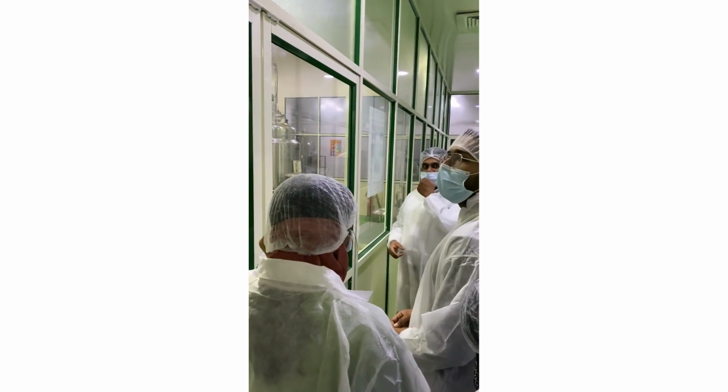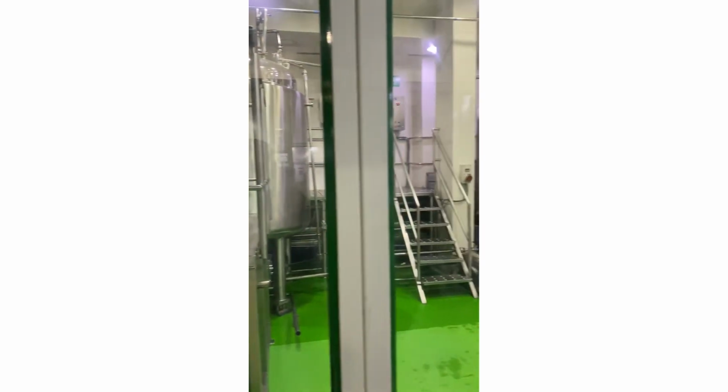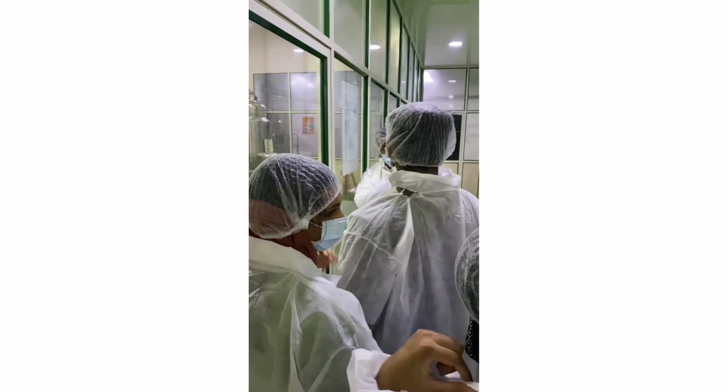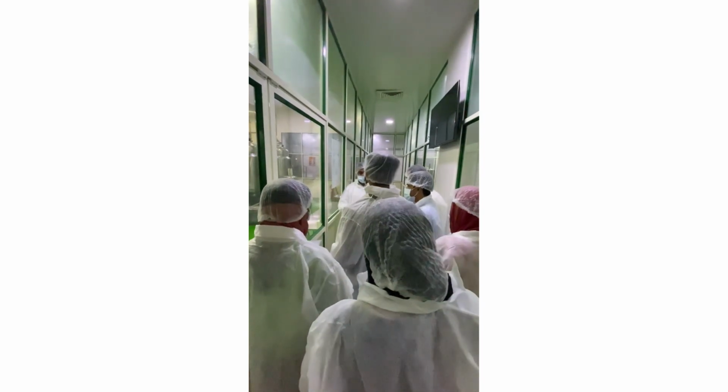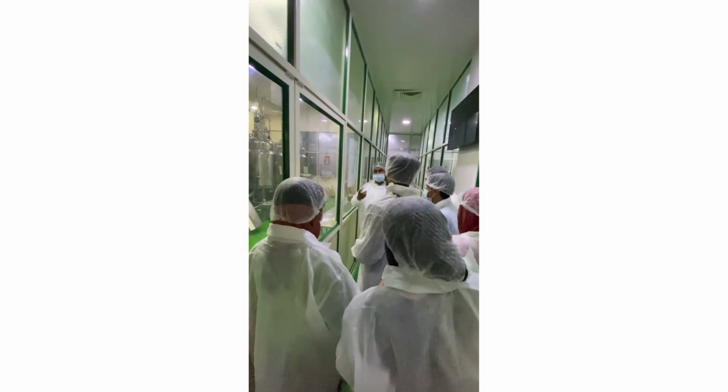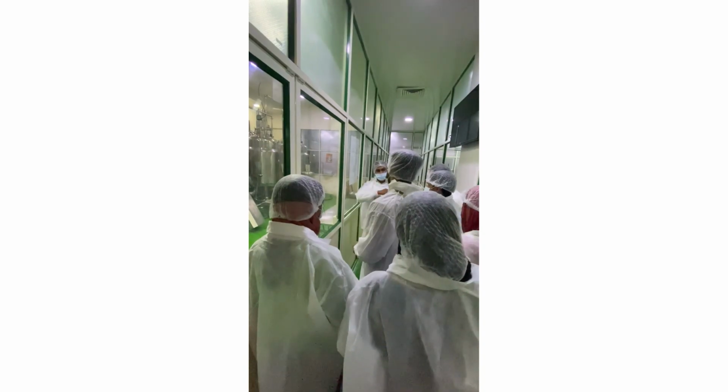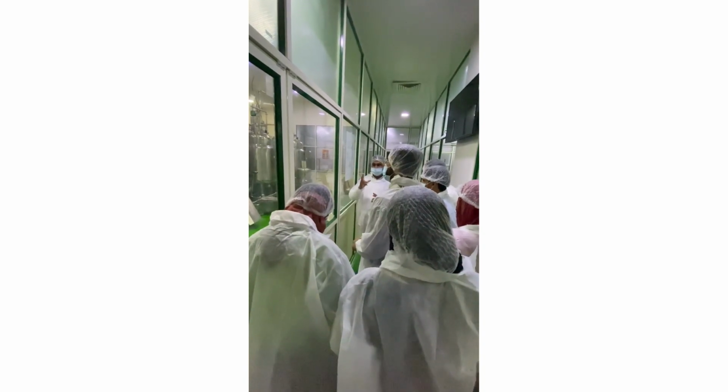Then we have pasteurization from here. Pasteurization is to kill the microorganisms. We heat the product so that the microorganisms are killed. So we have to ensure that.